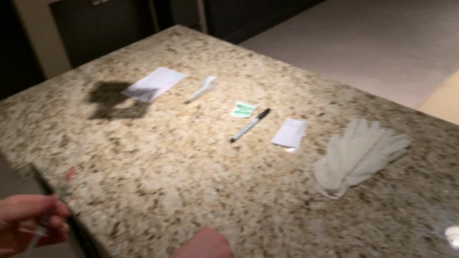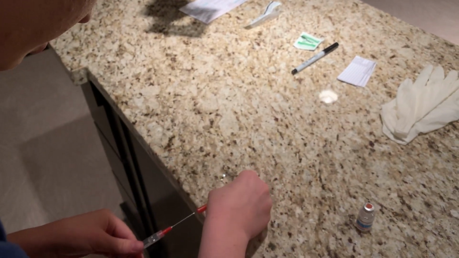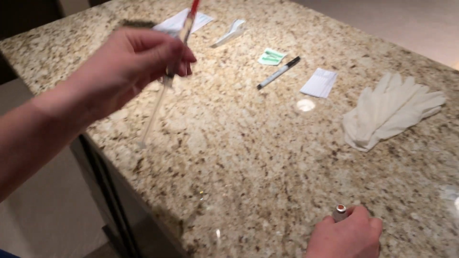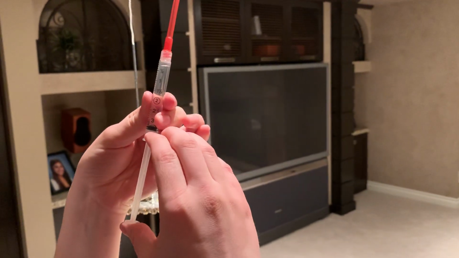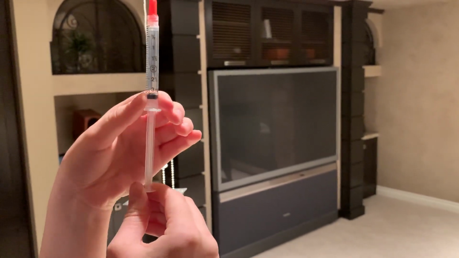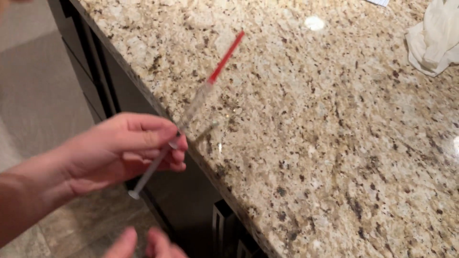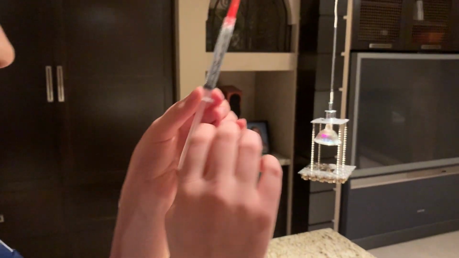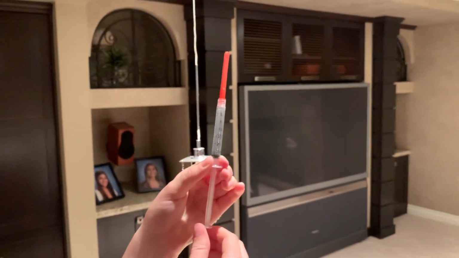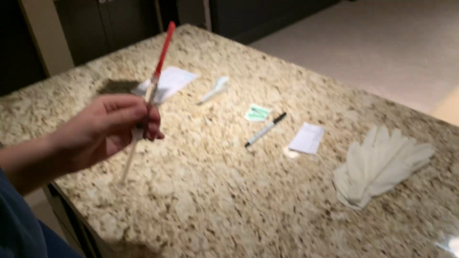And once I've done that, I can reattach the cap using the slip tip method. And then I'll pull back to see if I have any bubbles. I have one there, so I'll tap to get rid of it. And that got rid of it. So I'll pull back to make sure all my medication's in the syringe.